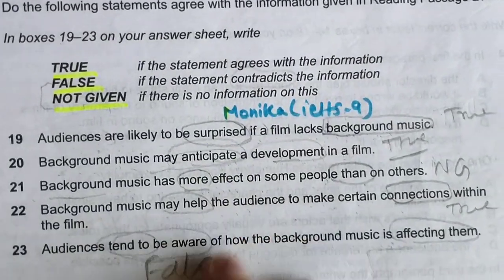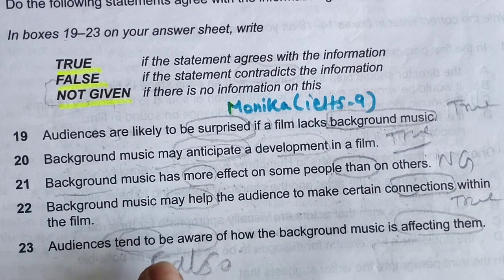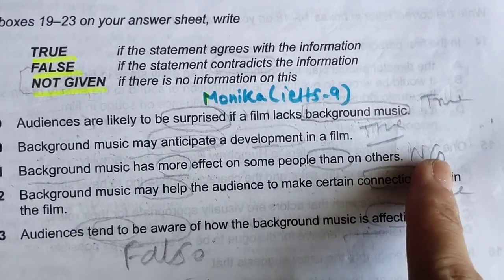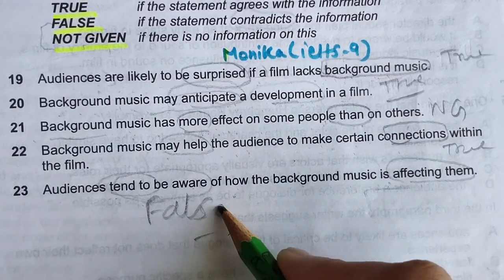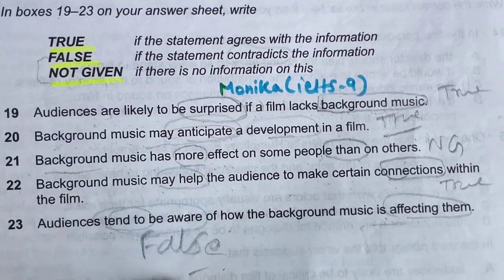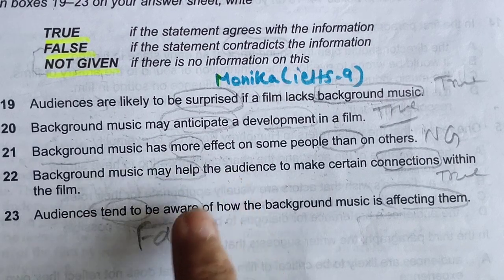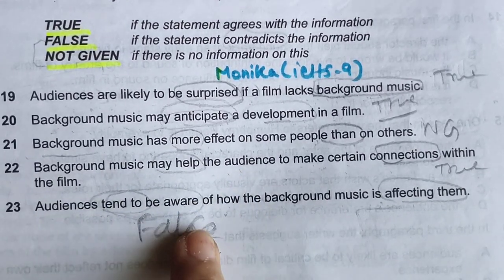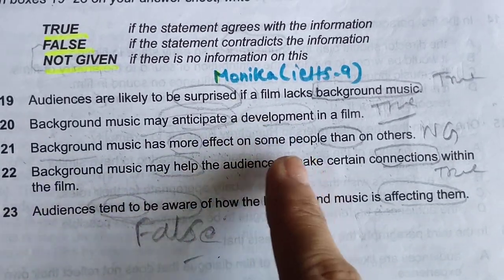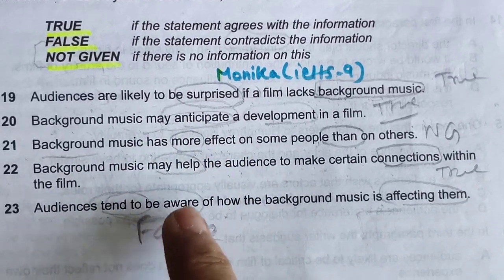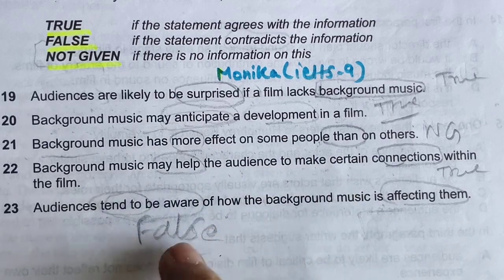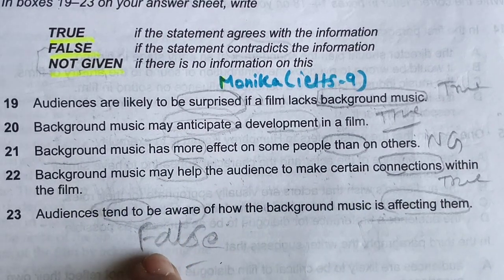So in this way we have done this true, false, not given. There is no confusion between false and not given now. So some people may be having some confusion, but I don't think so in this activity you were having any confusion between false and not given. Okay. Although actually there are fewer false and not given. So in any other passage if there is, I will just share that activity.